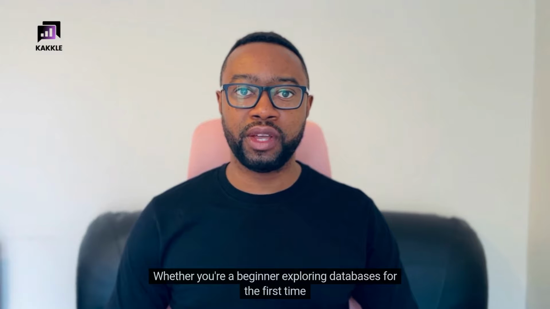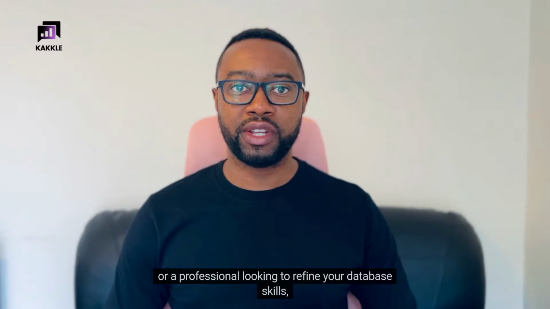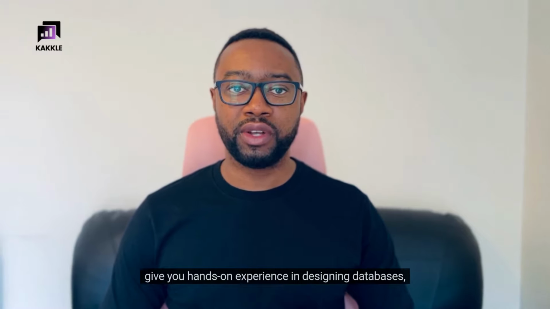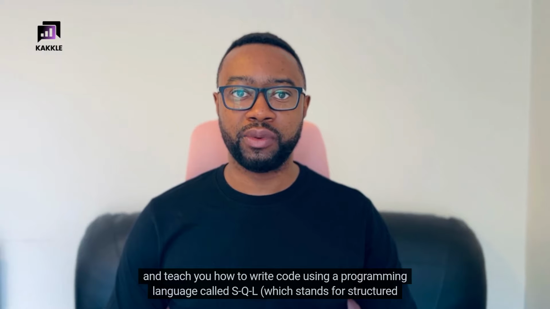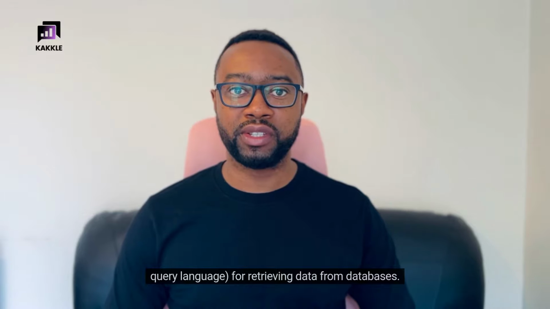Data is everywhere and the ability to manage, retrieve, and analyze it is a critical skill in today's world. Whether you're a beginner exploring databases for the first time or a professional looking to refine your database skills, this course will break down the complex concepts of databases, give you hands-on experience in designing databases, and teach you how to write code using a programming language called SQL, which stands for Structured Query Language, for retrieving data from databases.